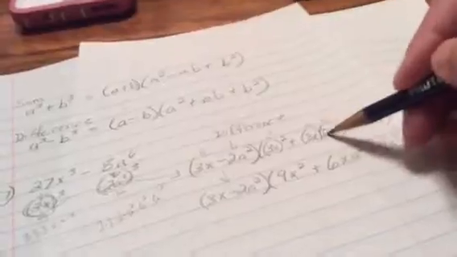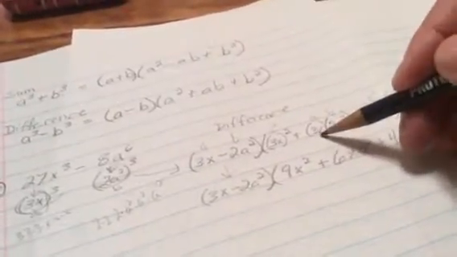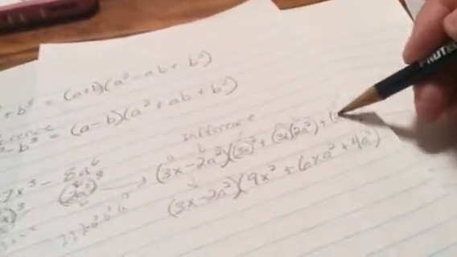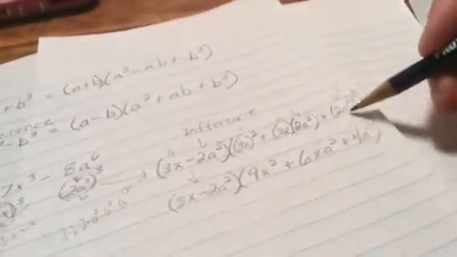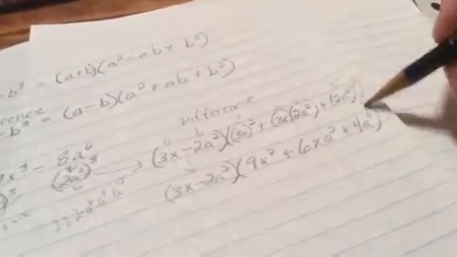And you can multiply these two. 2 times 3 is 6, and you've got the x and the a squared. And then you square B, which is 4, and you square a squared, 2 times 2 is 4. So there's your answer. That's it. That's how you do it.